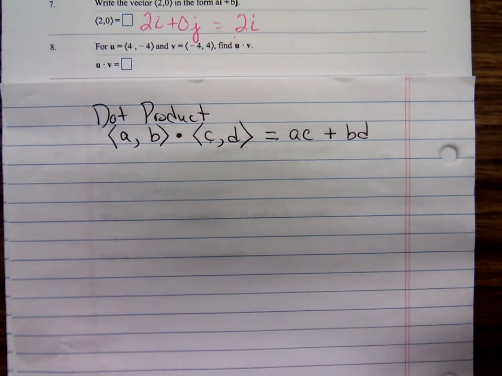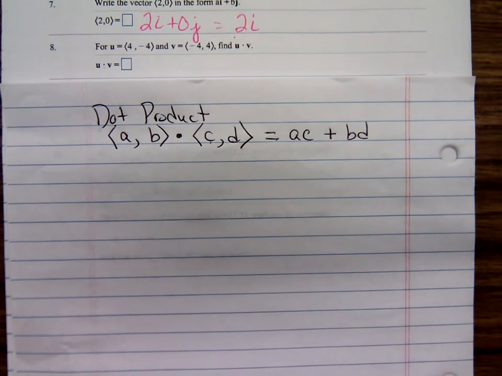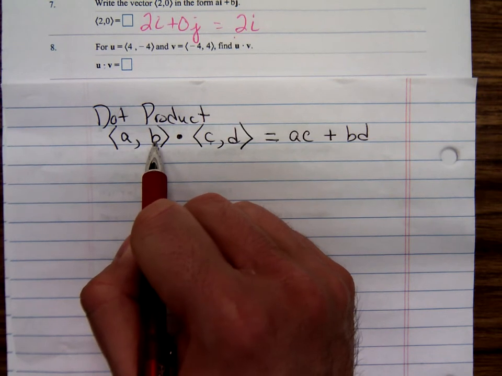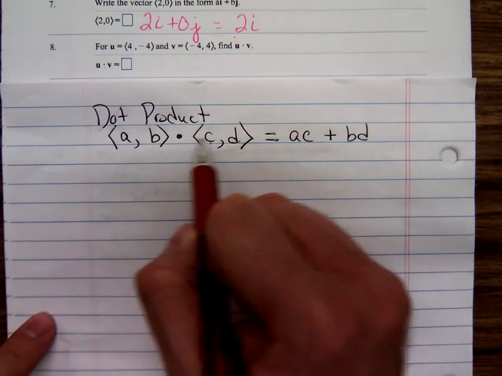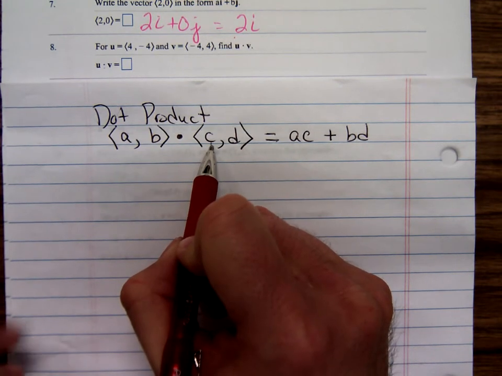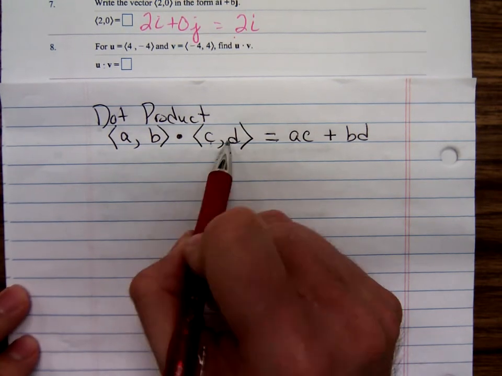Okay? AB dot CD. You multiply the x's or the i's plus the product of the y's or the j's.